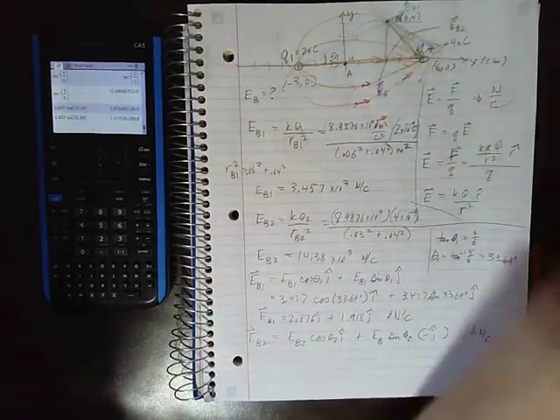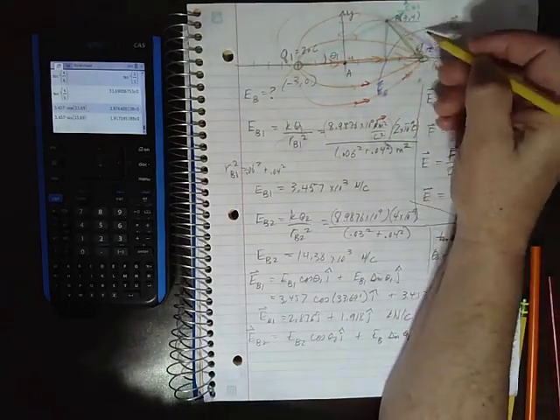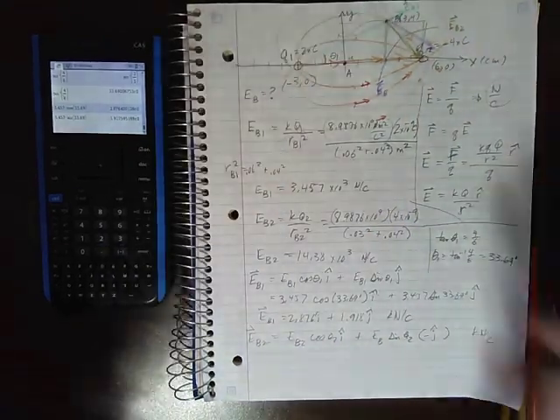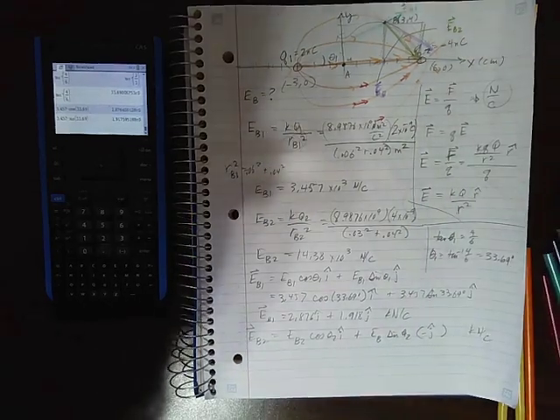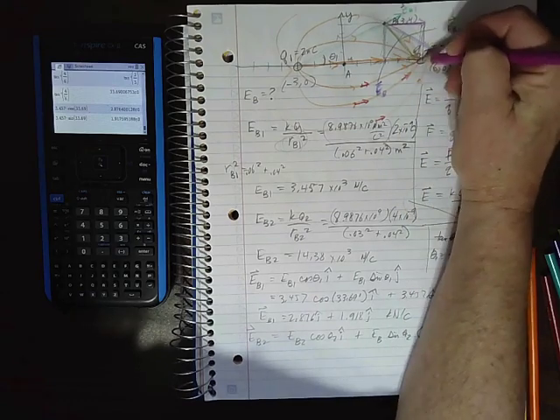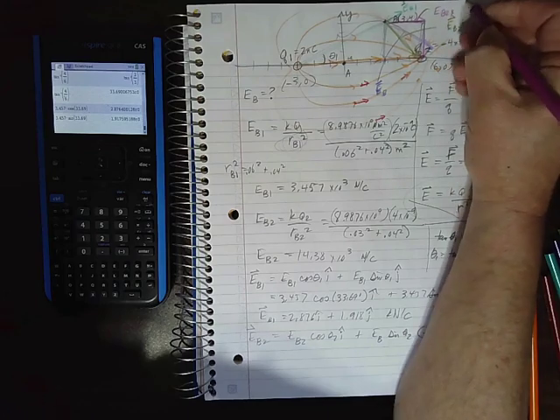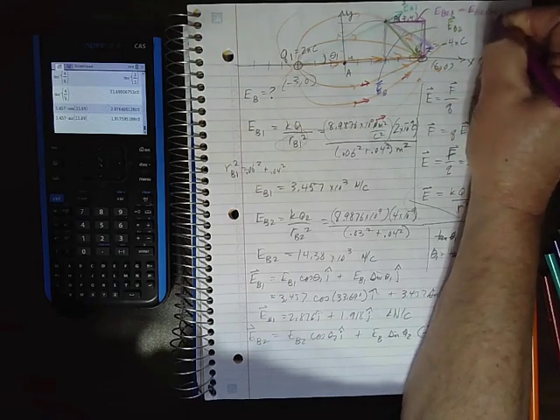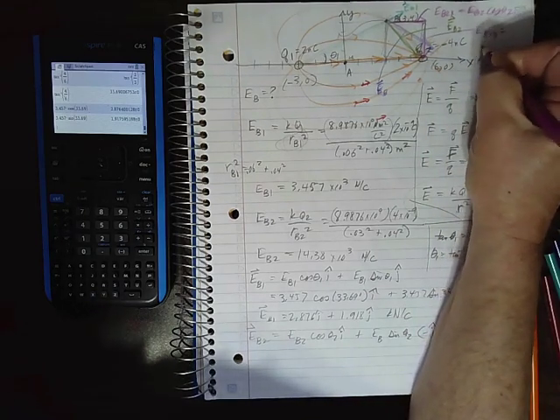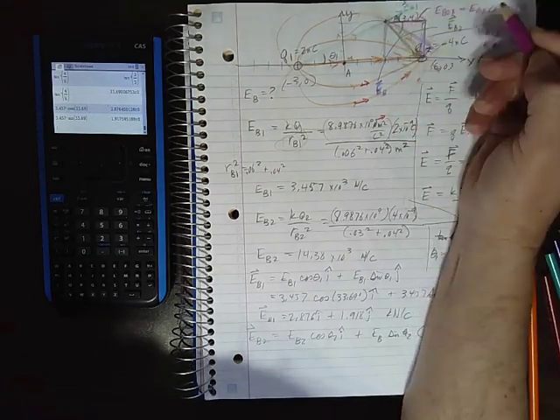Okay, what are the sizes of these? We need to get theta. We're going to break this into pieces. So we're going to have the x component here and the y component here. This is going to be EB2x, which is EB2 cosine theta 2, whereas this one is EB2y, EB2 sine theta 2, where this is theta 2 in here.